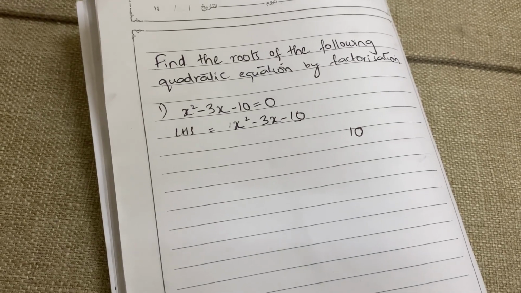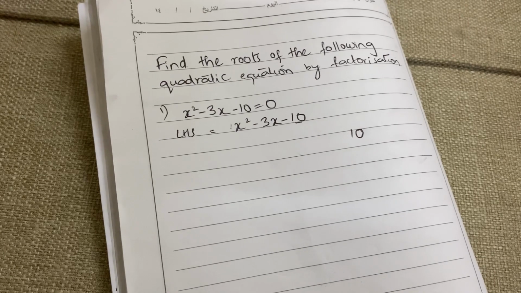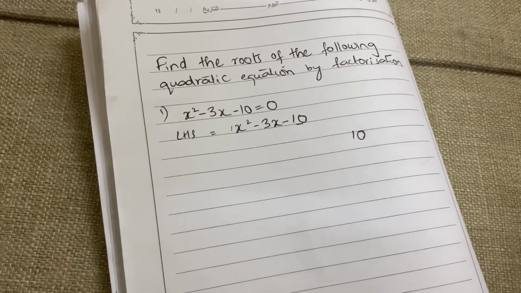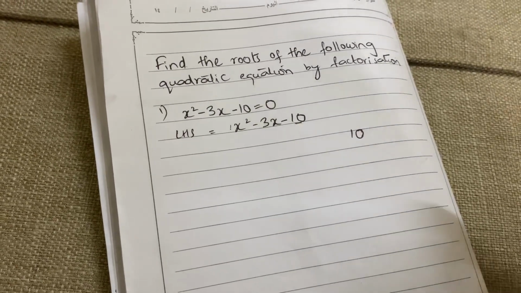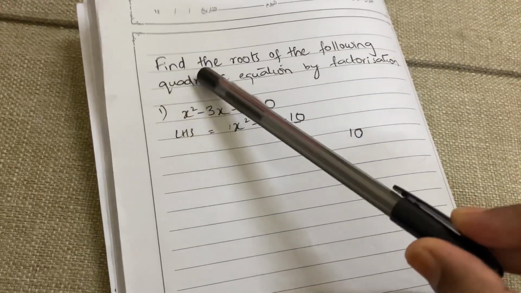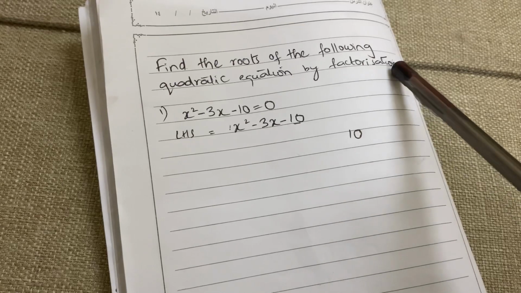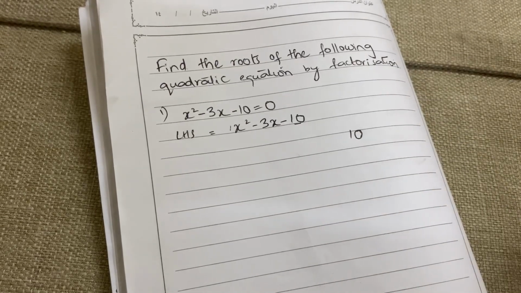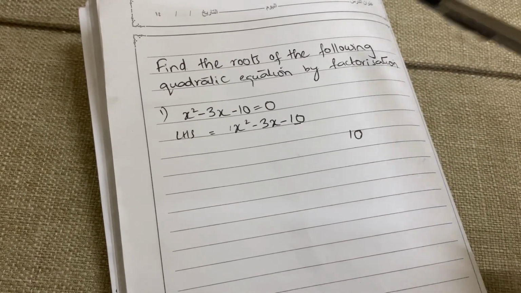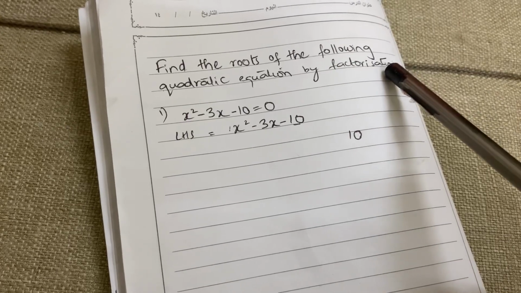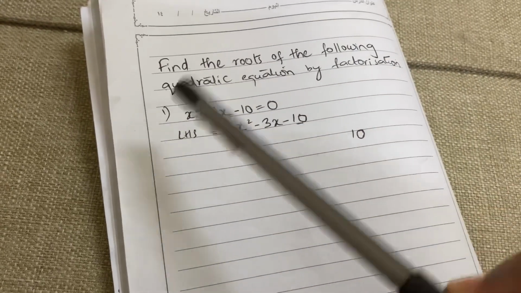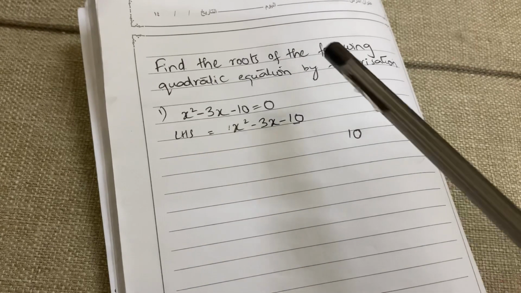So today I'm back with another problem of quadratic equation, that is to find the root of a quadratic equation. And the question is, find the root of the following quadratic equation by factorization. So the method we are going to use is factorization, and here we are going to find the roots of the given quadratic equation.